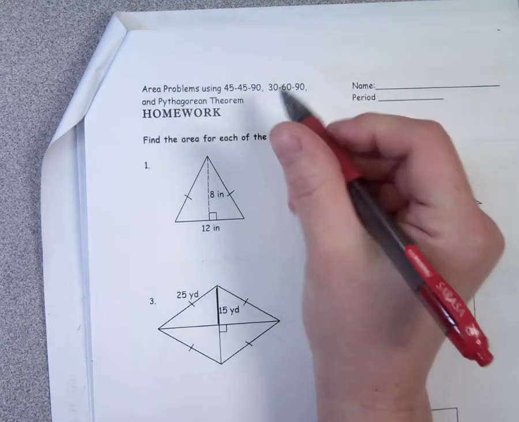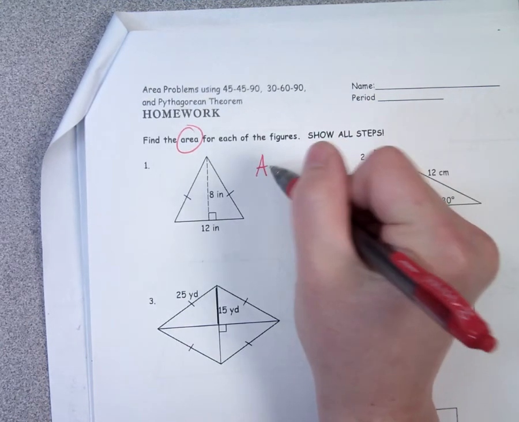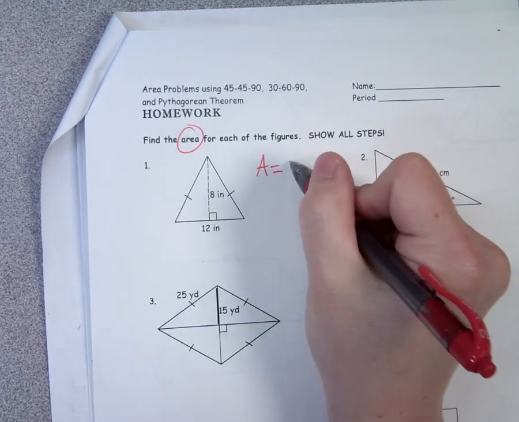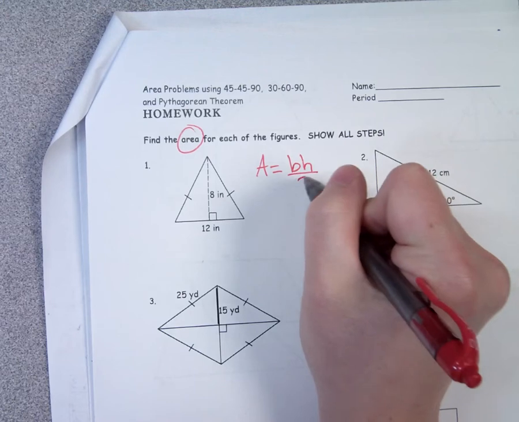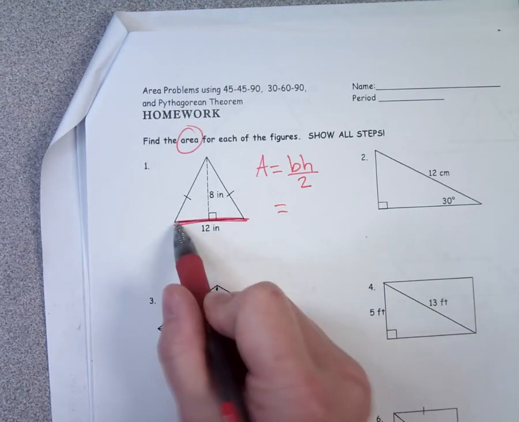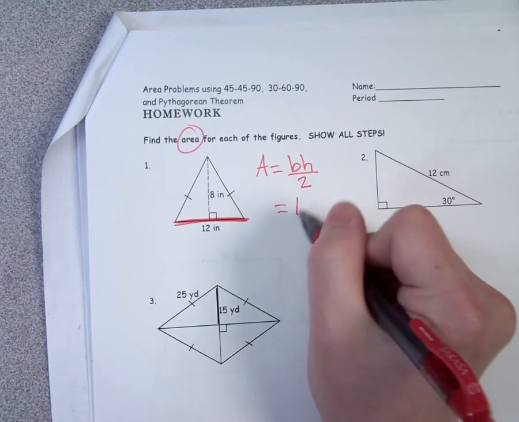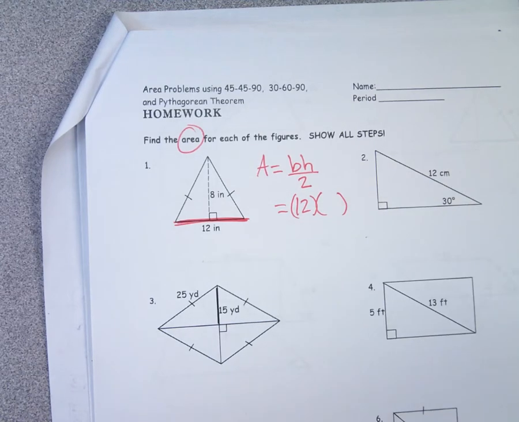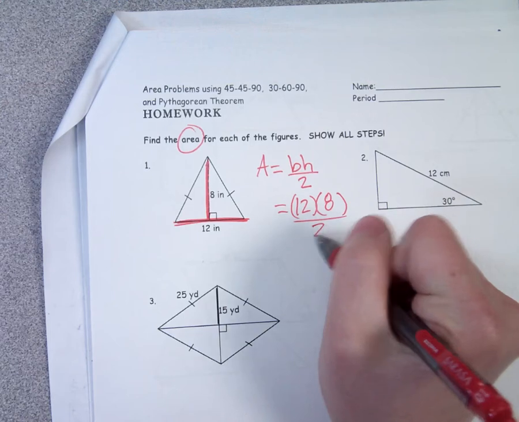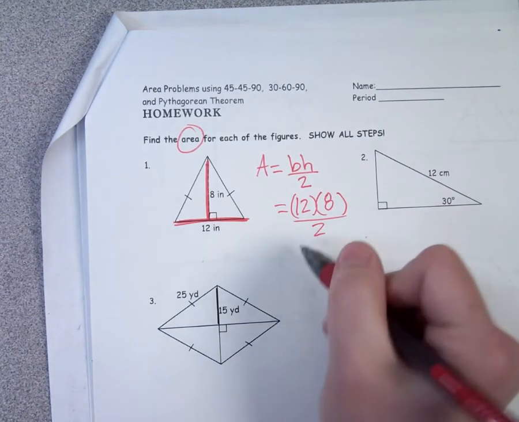So, okay, let's just do it real quick. It's only asking for area. And what's your formula for area? 1/2 base times height, or base times height divided by 2. Okay, do you know what the base is? The base is 12. Right. And what's the height? 8. The height is straight up and down. It always connects to the base. So it's just 12 times 8 over 2. That's easy. What's that? 48.